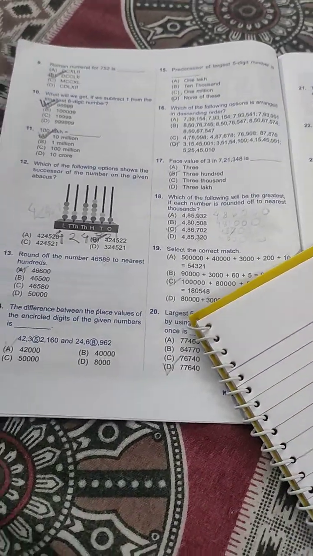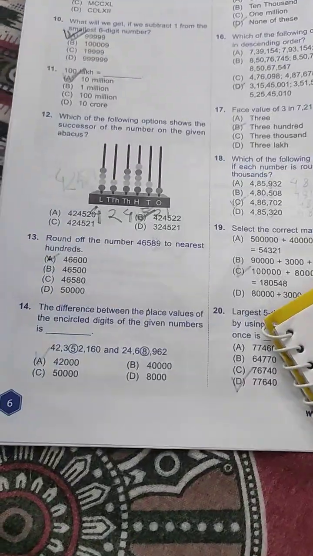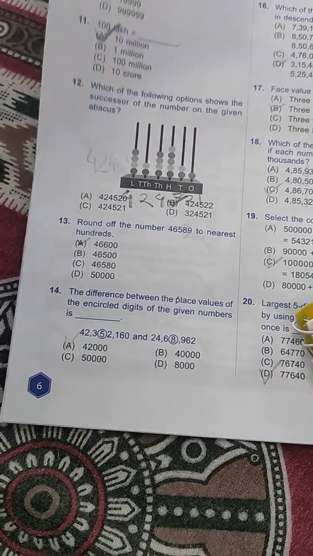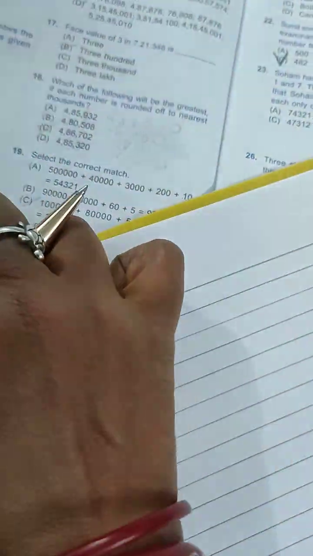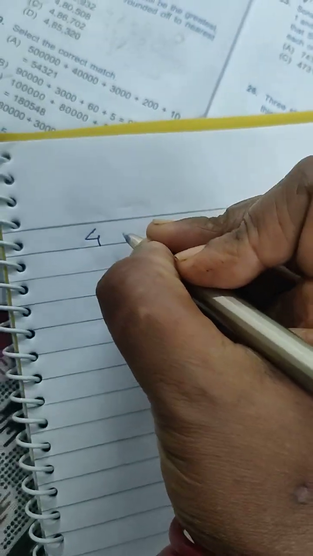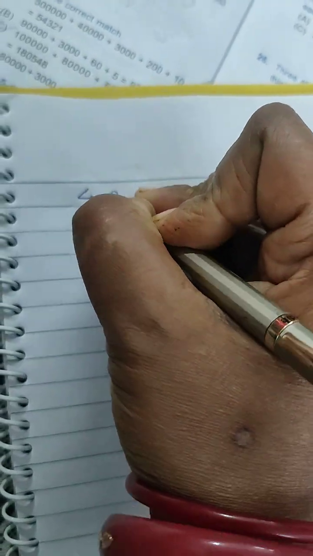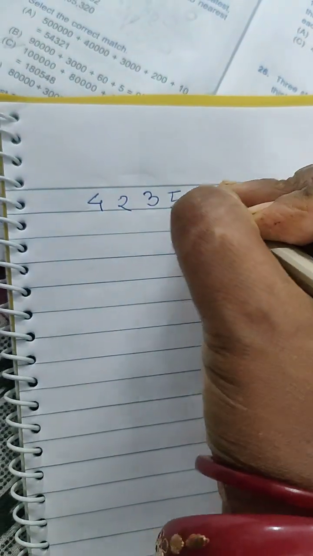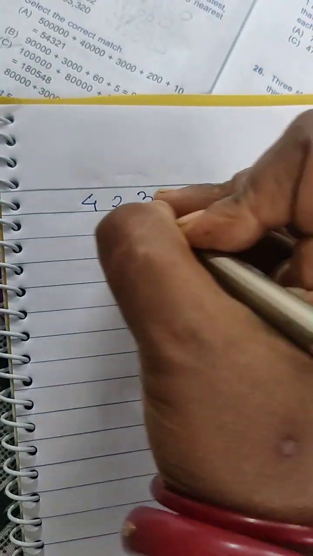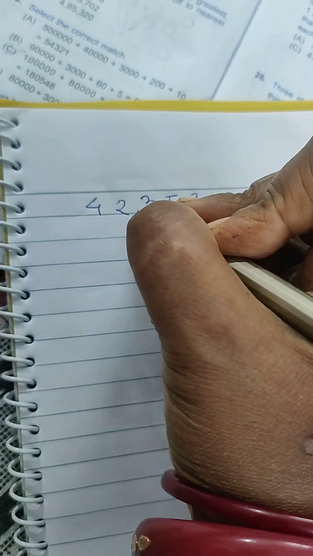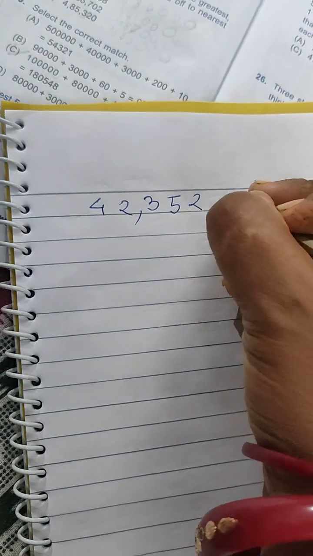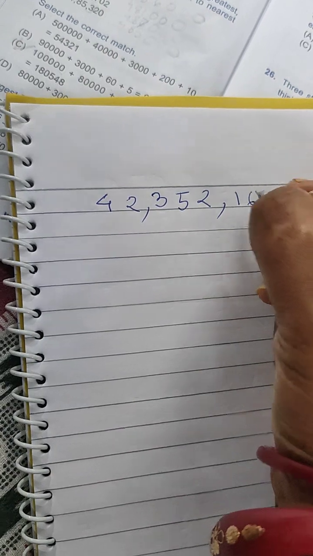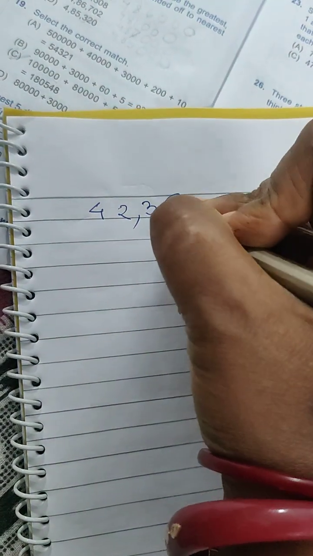Difference means subtraction. The first number is given as 4,235,242,352,160. The number which is encircled is 5.